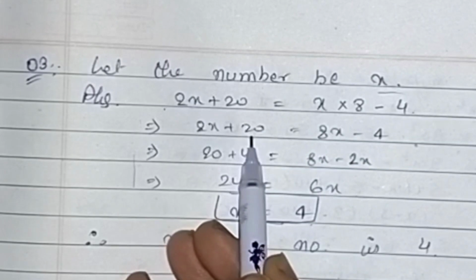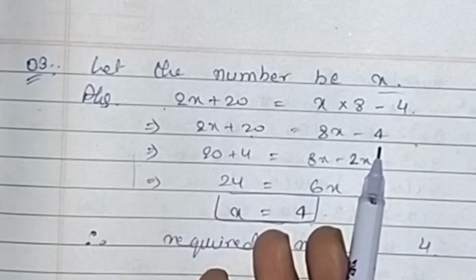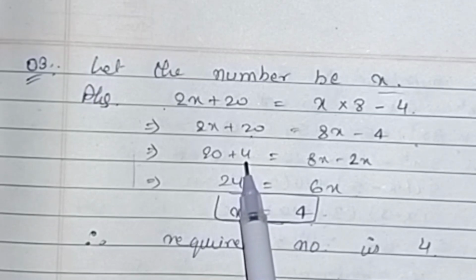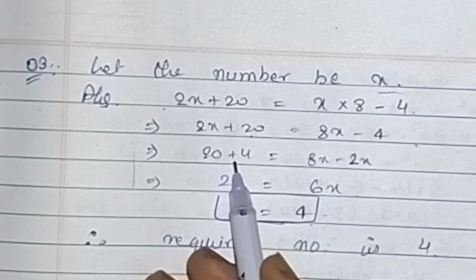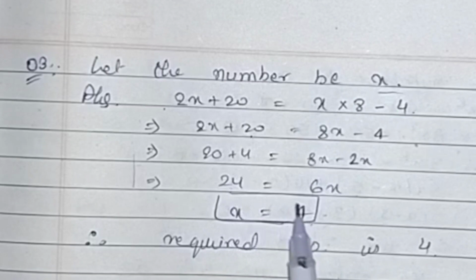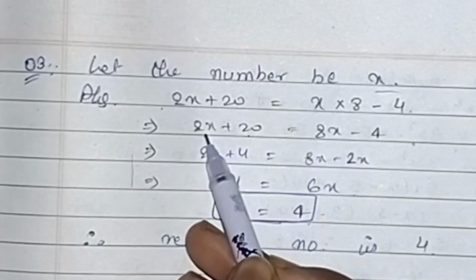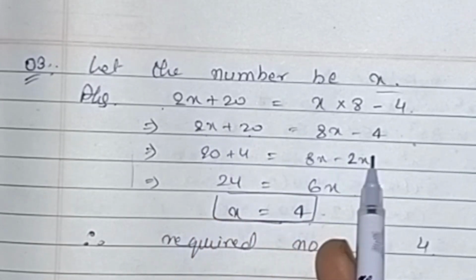So we have 20 on the left side and minus 4 on the right side. When minus 4 comes to the left side, it will become plus 4, or positive 4. That will give the value of 24. And there is 8x on the right side and 2x on the left side.